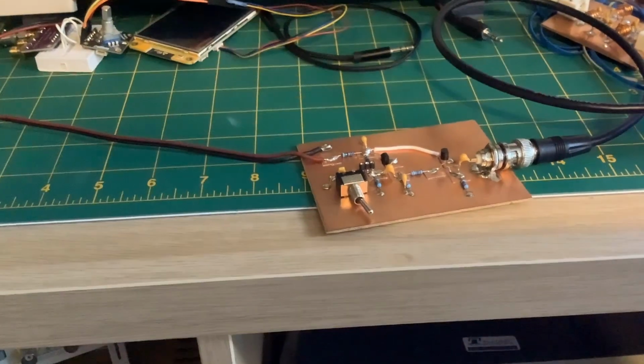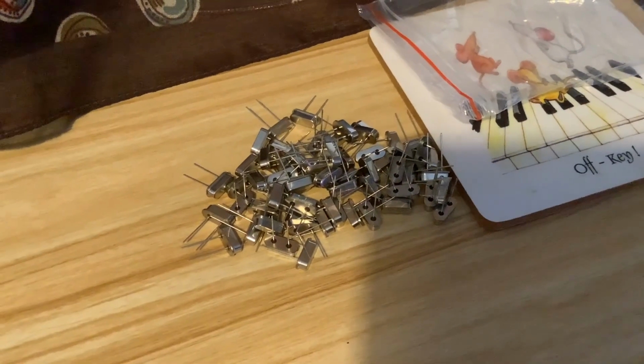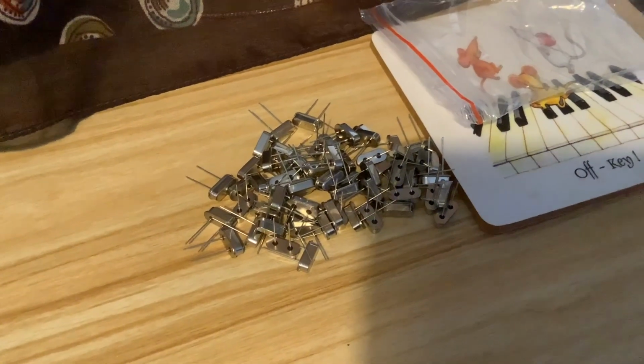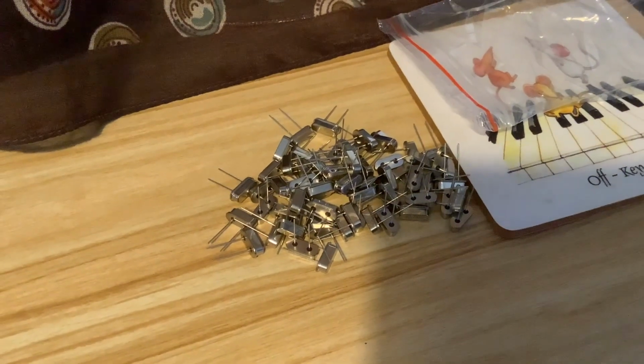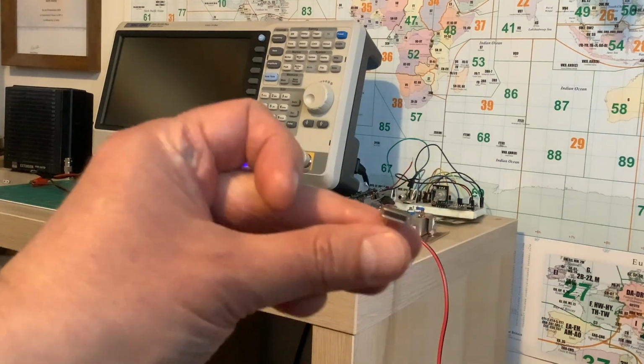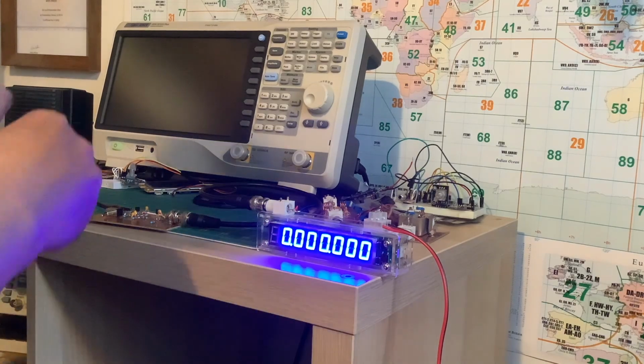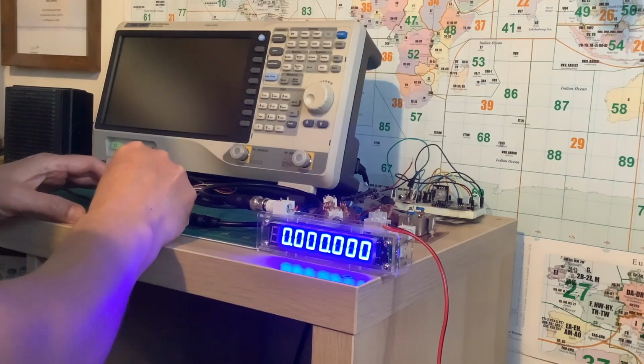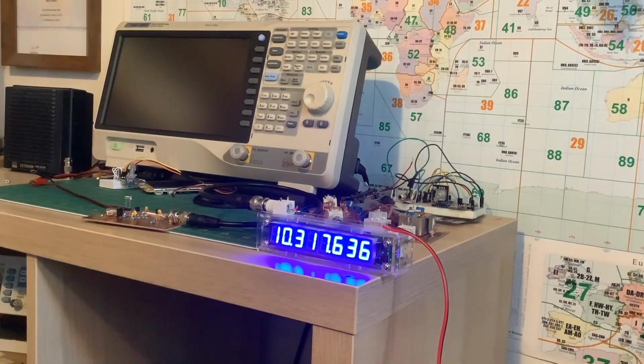So what am I doing then? Well, over here I've got a big pile of crystals, and I'll show you exactly what I'm going to do. I'm going to reach over to my pile of crystals and grab one at random here, and put it into the G3UUR tester and take a reading. So what we got here, 10.697844, let's call it.